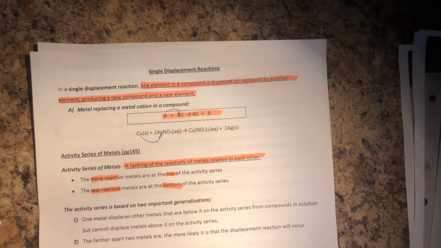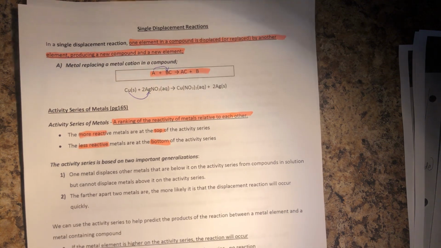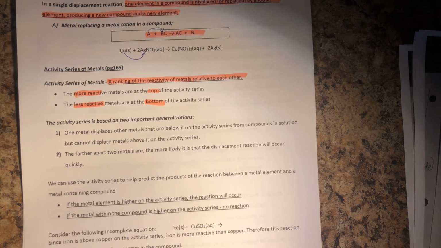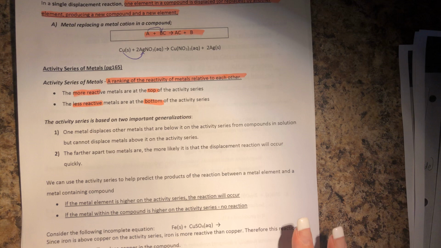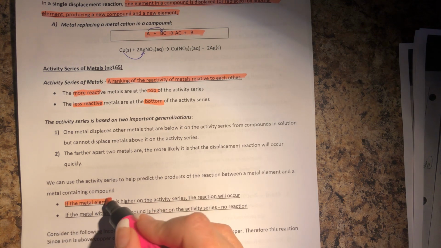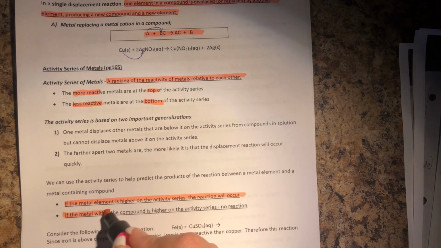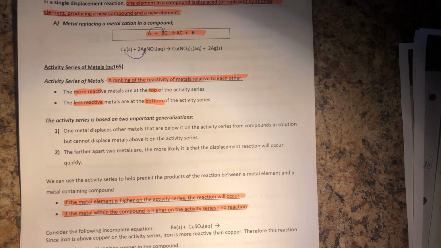We can use the activity series to help predict the products of a reaction between a metal element and a metal containing compound. As I stated already, if the metal is higher on the activity series, the reaction will occur. If the metal within the compound is higher in the activity series, there will be no reaction. So in essence, the lone metal has to be higher on the activity series.